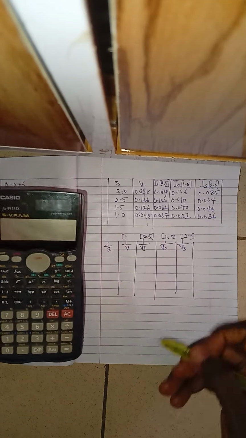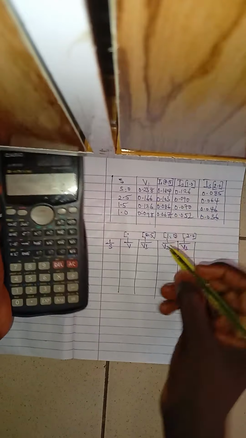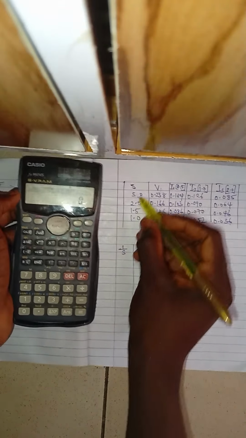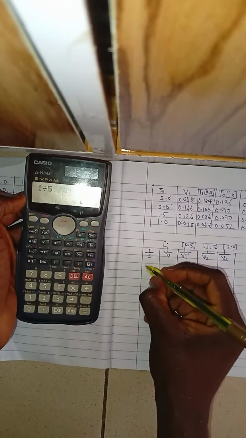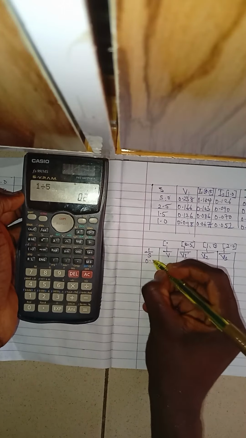All right, so look now. I'll be using this calculator to punch the figures. So 1 divided by, let's start with the conclusion, 1 divided by 5. I have 0.2.